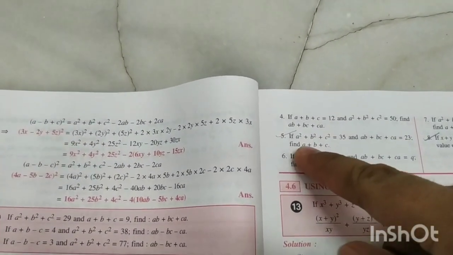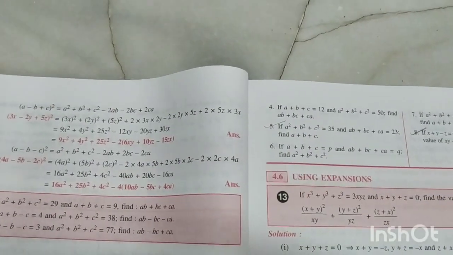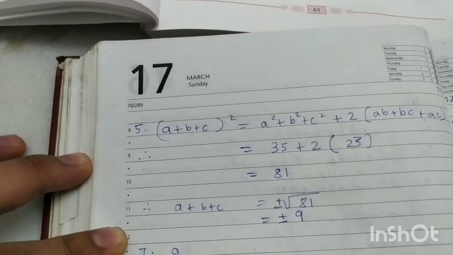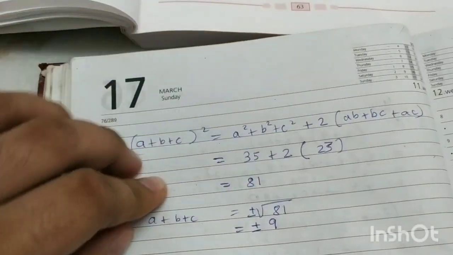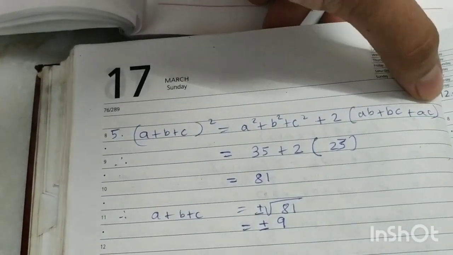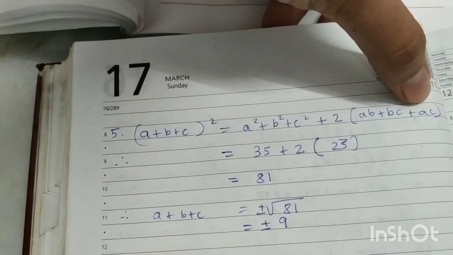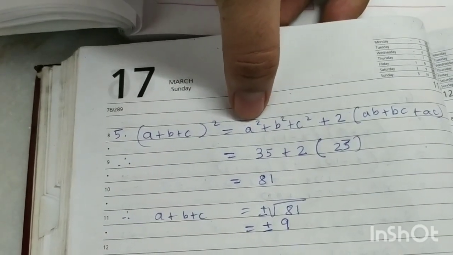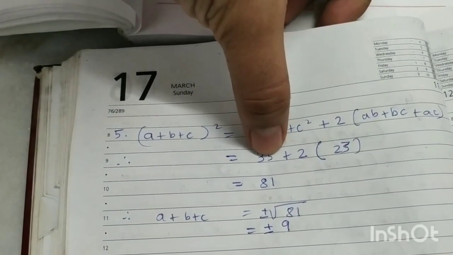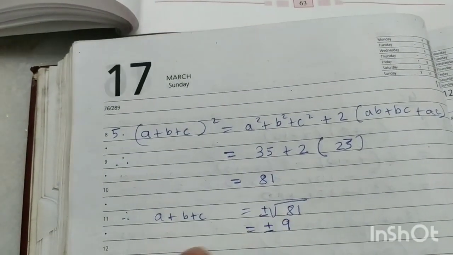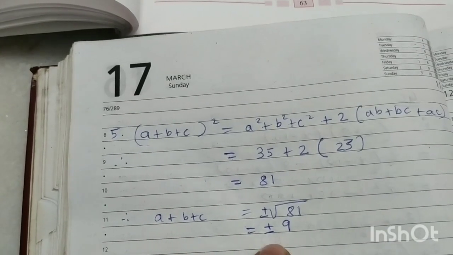Now in the fifth sum, they've given us two values and they've asked us to find a plus b plus c. In such sums, we should always start with the formula, which is (a + b + c) the whole squared is equal to a squared plus b squared plus c squared plus 2. We have taken common here to get this bracket because this bracket's value is given in the question. So we substitute that value as well as the value of a square plus b square plus c square, which is also given. We get 81. Now the square goes on the left hand side to become square root, so we get the value of a plus b plus c as plus or minus 9.